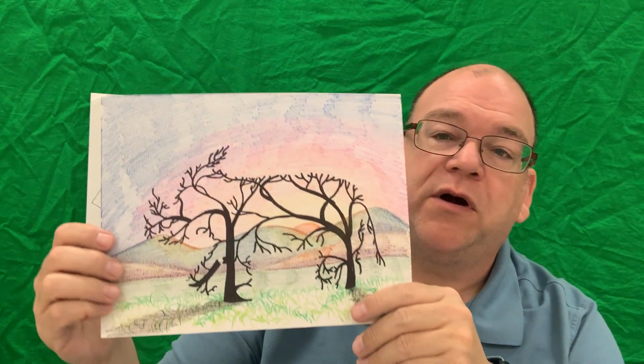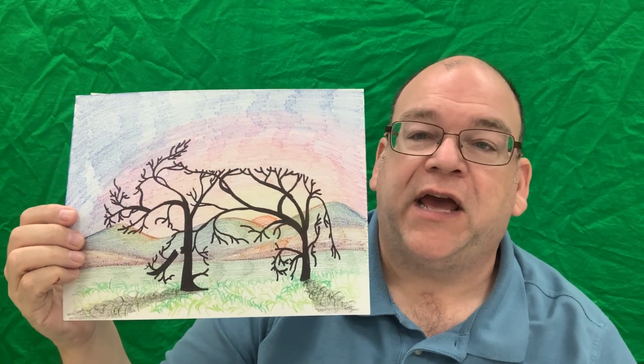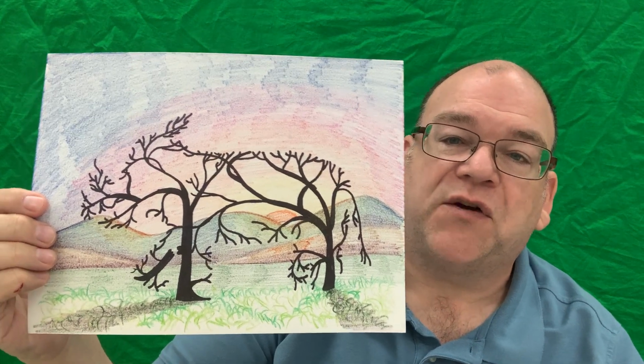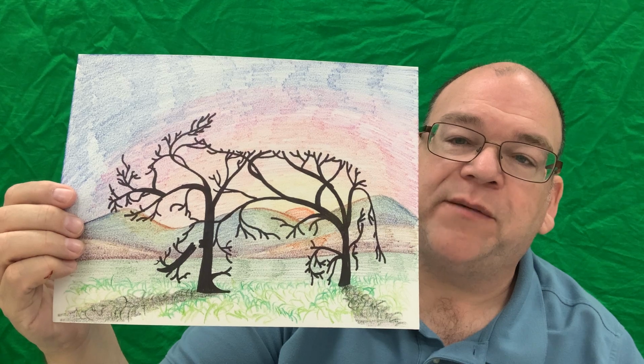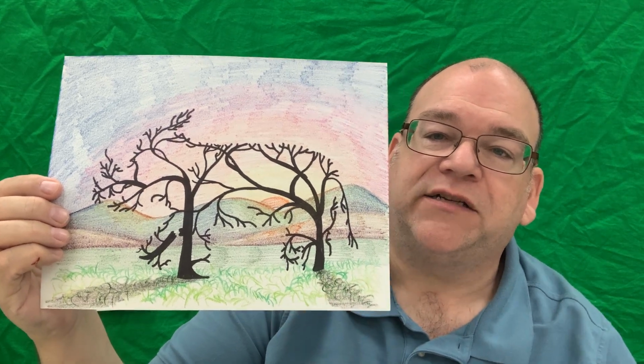Here's another one where we did a sunset, and then they had to pick an animal to kind of represent them. So this is a rhino hiding in there, so the tips of the tree end at the edge of the animal, and then we even have some shading and texture stuff going on in there.